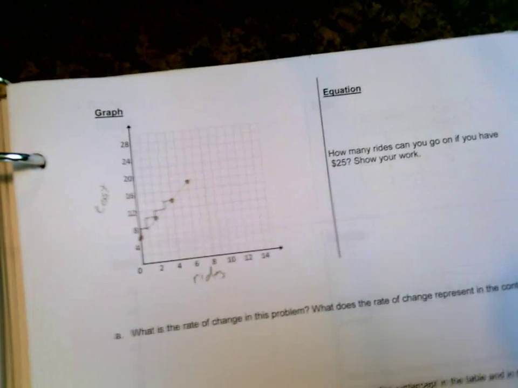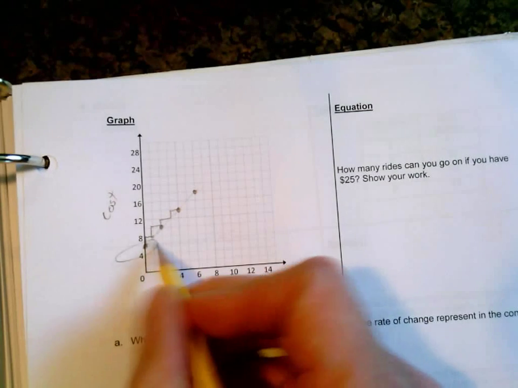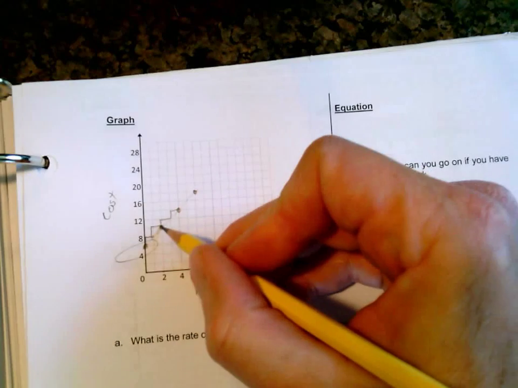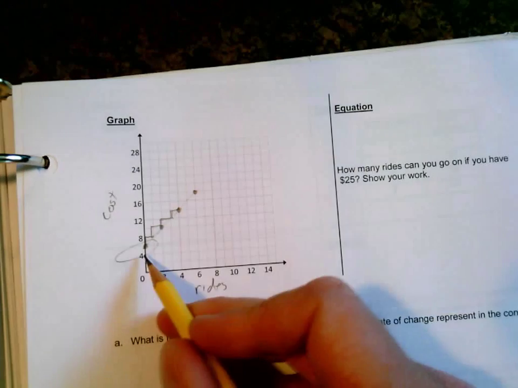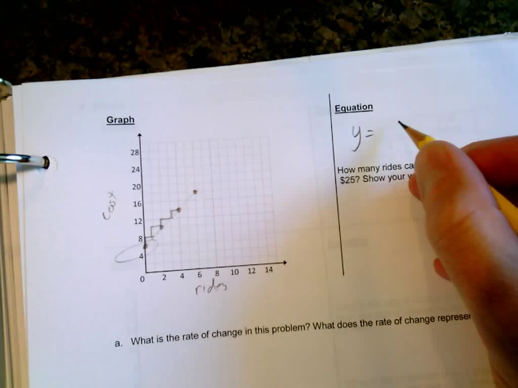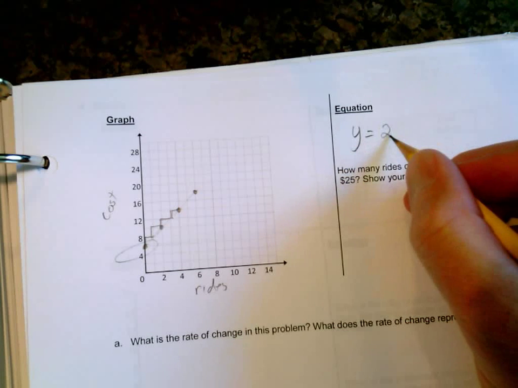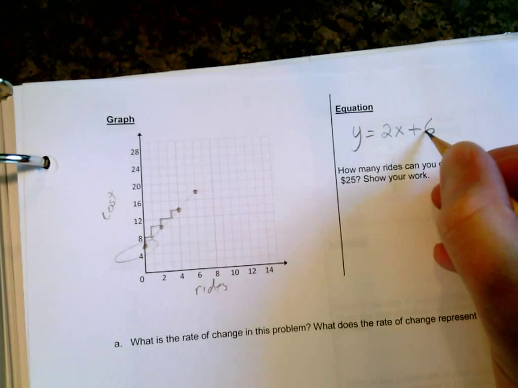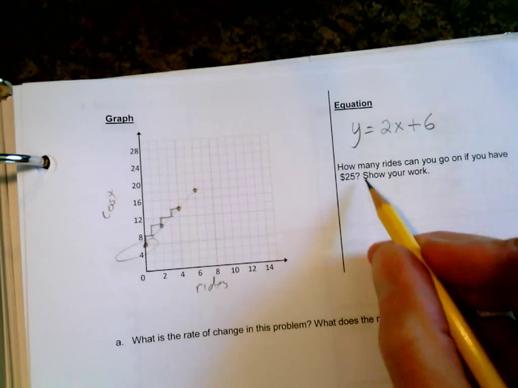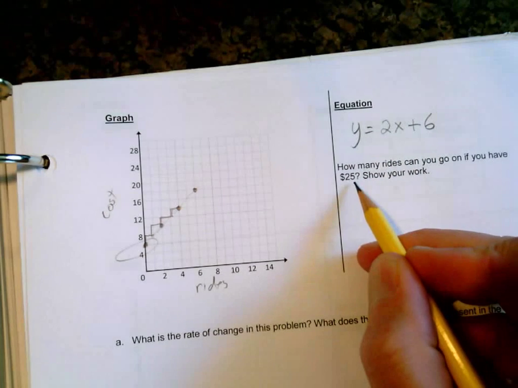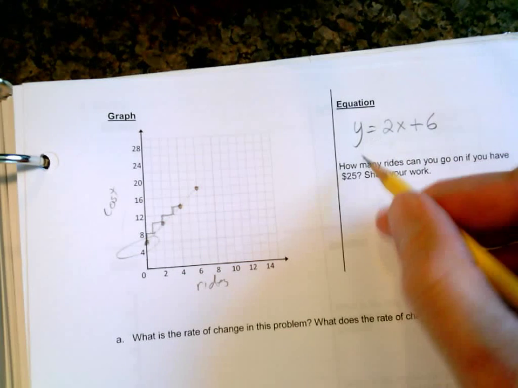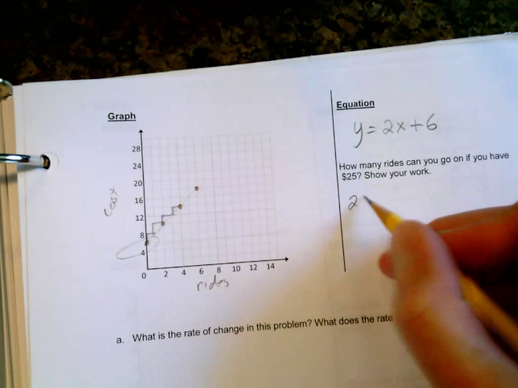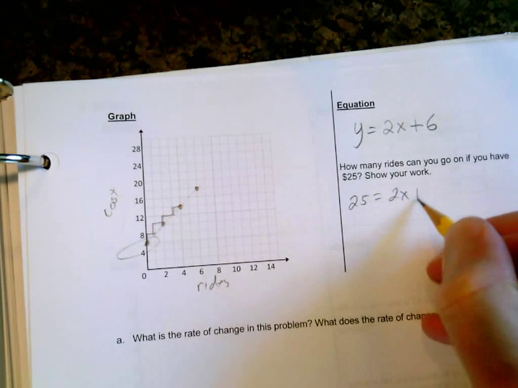And let's write an equation. Well, I'll need that piece of information, and I need the unit rate. So what was my head start, and what was my unit rate? So my unit rate is $2 per ride plus my head start of $6. And then it says how many rides can you go on if you have $25. Remember, the cost is the y, so I'm just going to replace y with 25 equals 2x plus 6.